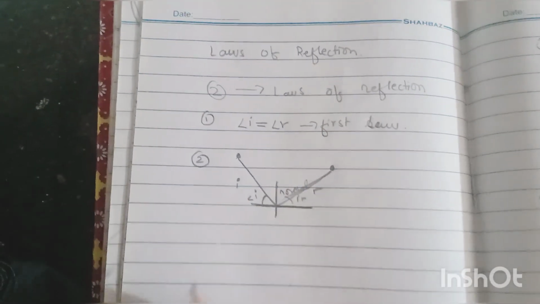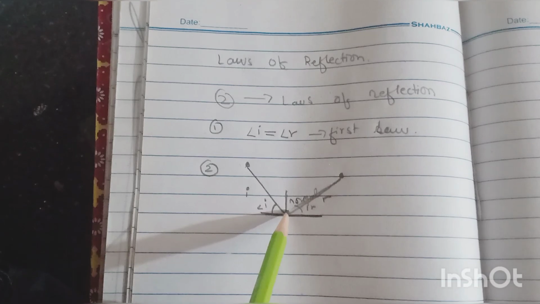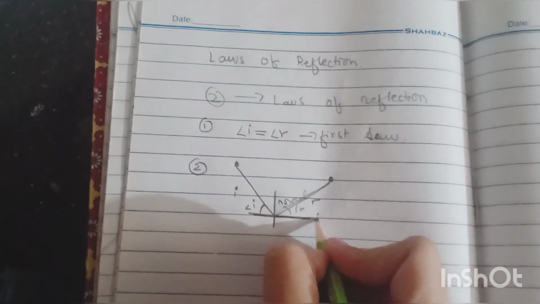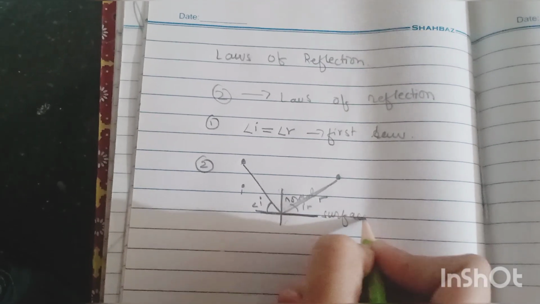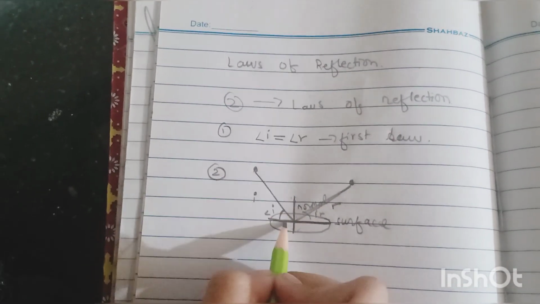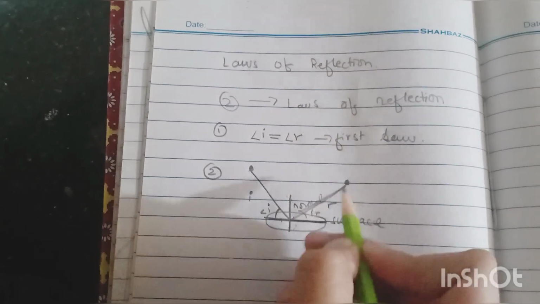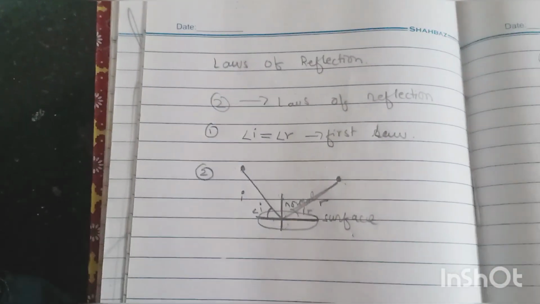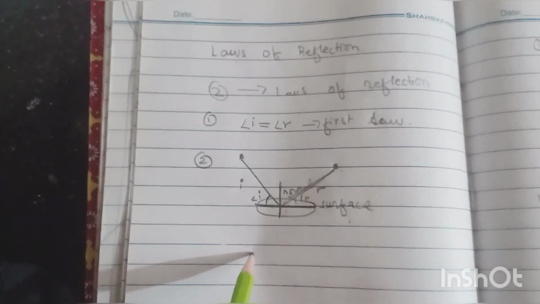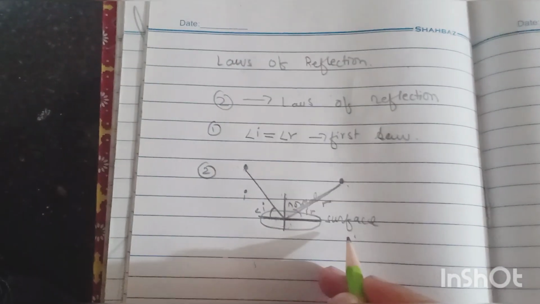It basically explains that the incident ray, the reflected ray and the normal lie on the same surface. As you can see, this is the same surface. Everything is here: the angle, the normal and the reflected ray. So these laws of reflection apply to all types of reflection, including reflection from spherical mirrors.